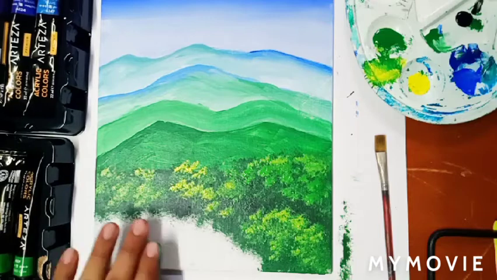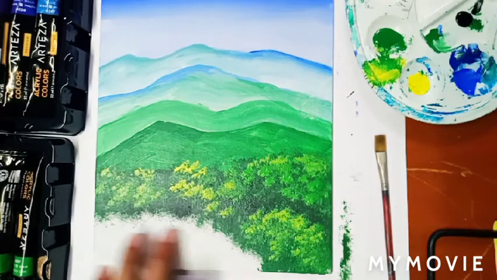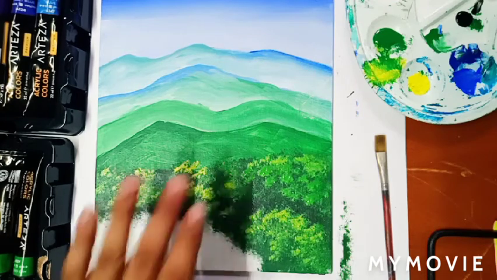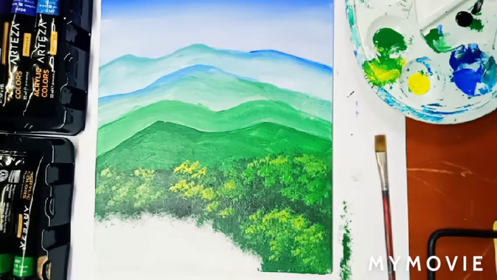So this is an easy study of landscape. Now we'll be doing here something else. Create kind of like a cliff, like you're standing from here and looking down.